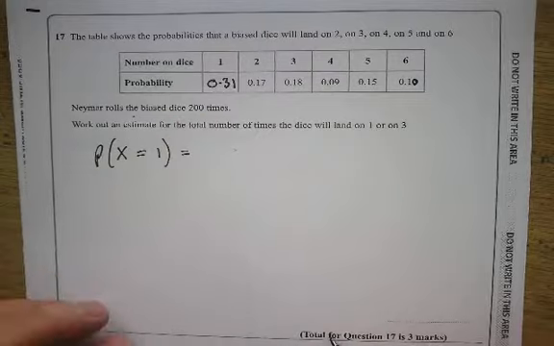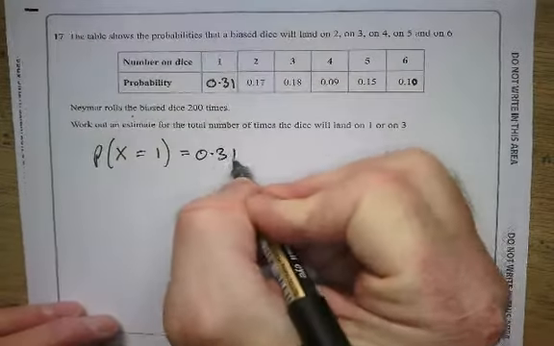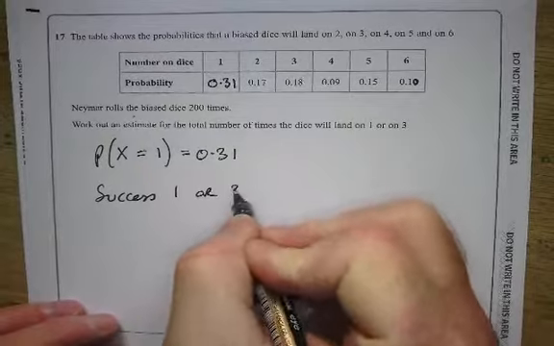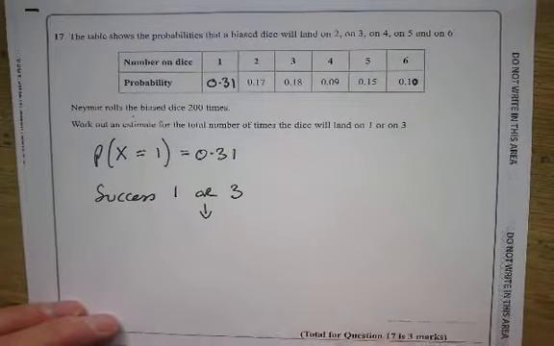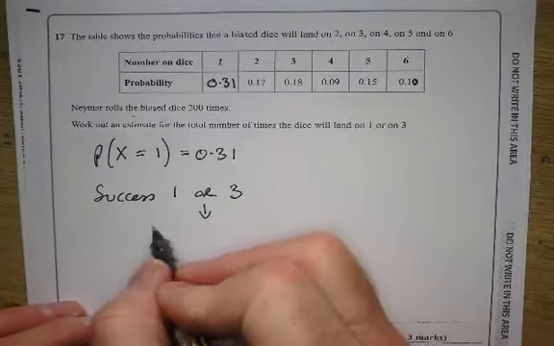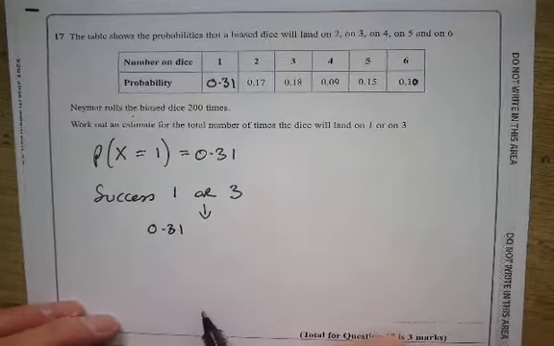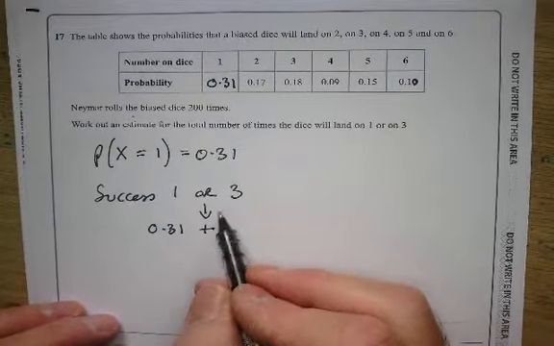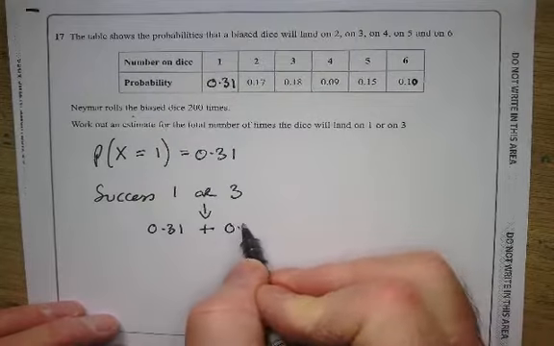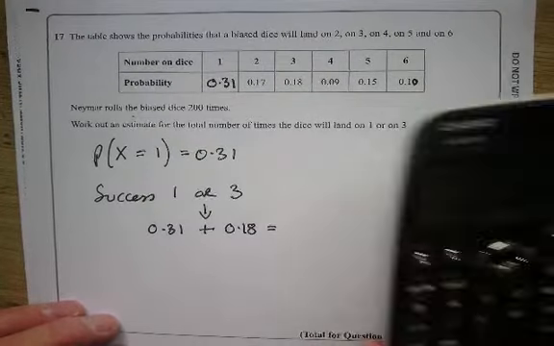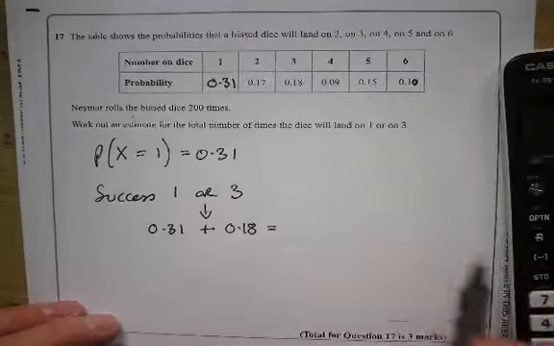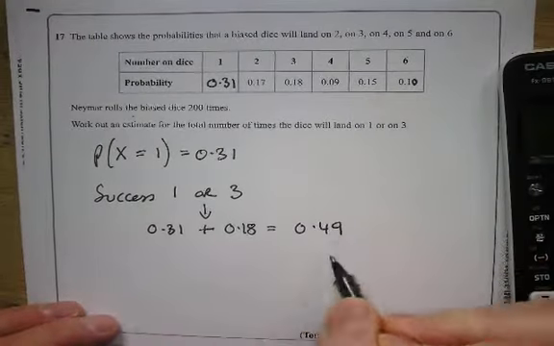Now, if it's rolled 200 times, success is going to be a 1 or a 3. And remember, in probability, a 1 or a 3 means add. So the probability of a 1 is 0.31, and the probability of a 3 is 0.18. If I add those two probabilities together, that's the probability of success, 0.49.